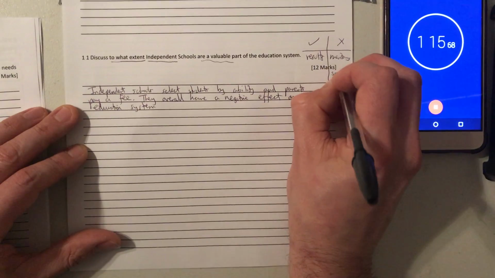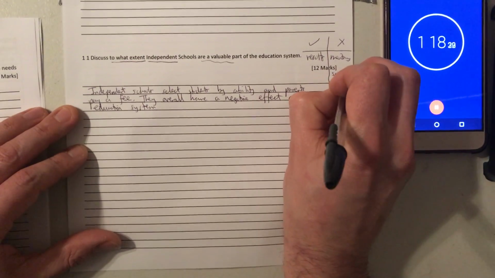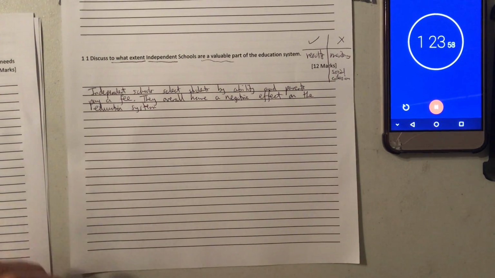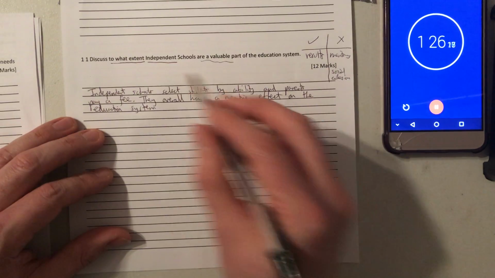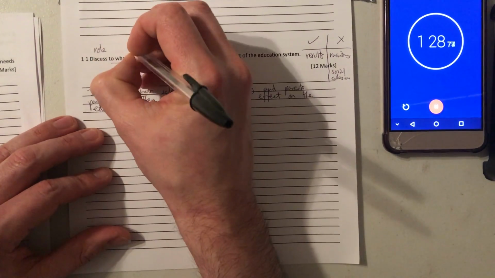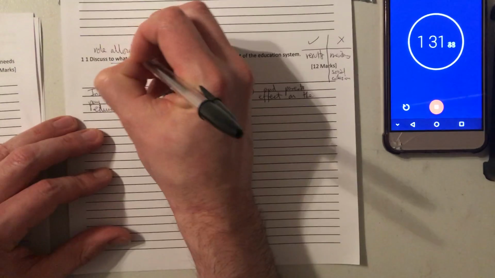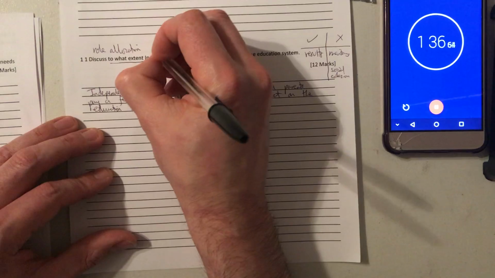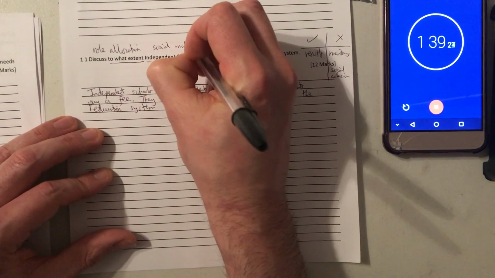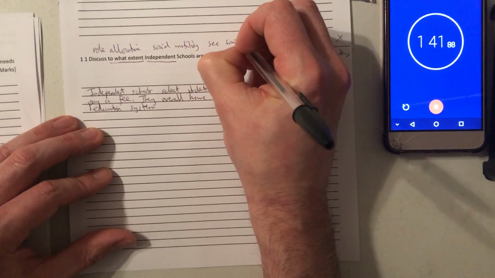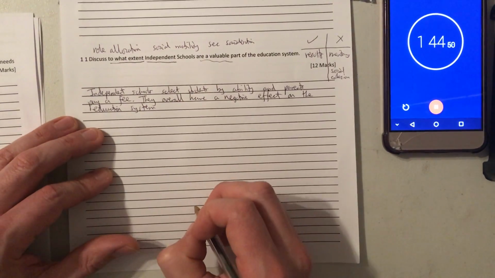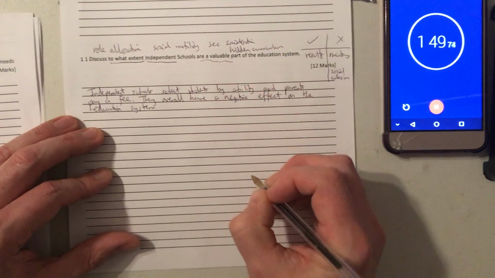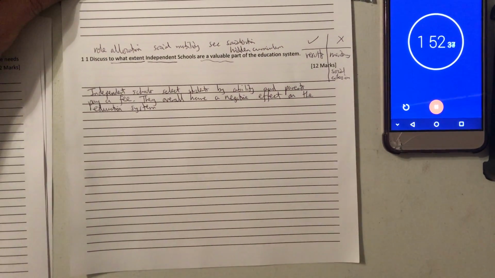I'm also going to argue that they're not very good for social cohesion because working class students tend not to be able to go to them. I want to include as many good key terms as I can, so I've put meritocracy there. I'm also going to write things such as role allocation, which would be a good thing for me to include as I go through. Maybe I can also write about social mobility, and maybe I could write about secondary socialization and the hidden curriculum. Okay, I've taken a couple of minutes already just planning my answer and writing my introduction, but that's going to help me write a good answer.